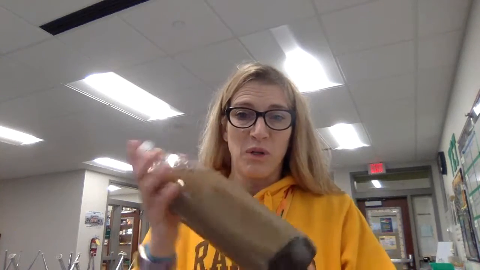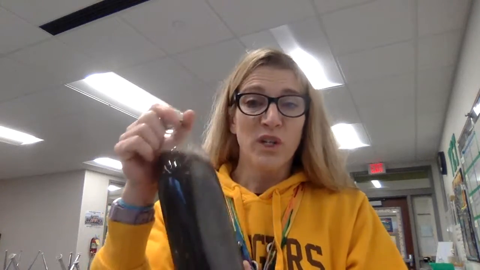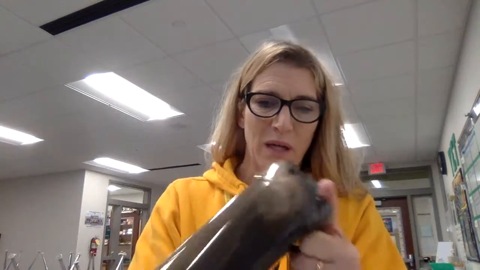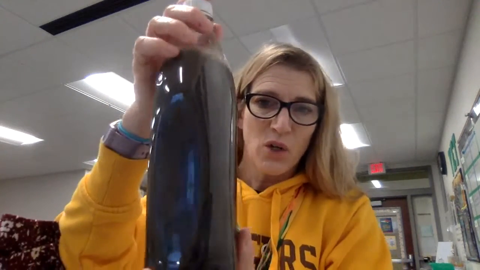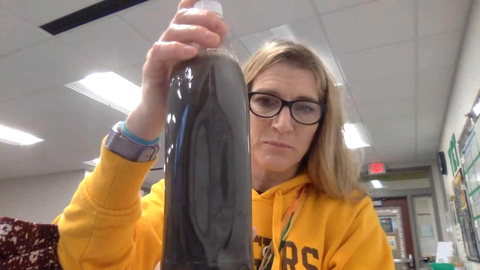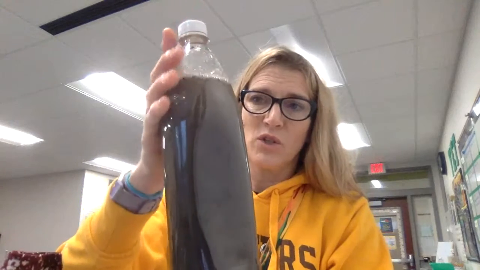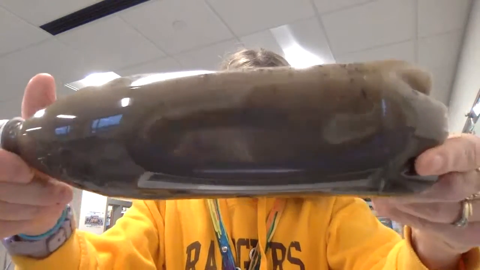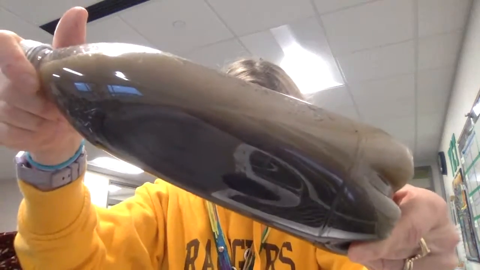So here's an example of some water. And we're just wondering what you can observe about this water. It's just a plain plastic bottle, and there's lots of stuff in the water. And our question for you is, would you drink this water? And if not, why? So you're just thinking about what looks like is in the water. What do you see? Would you drink this water? Why wouldn't you drink this water?